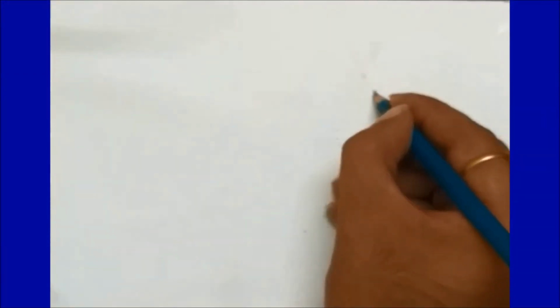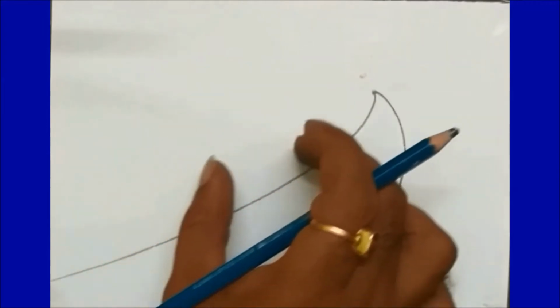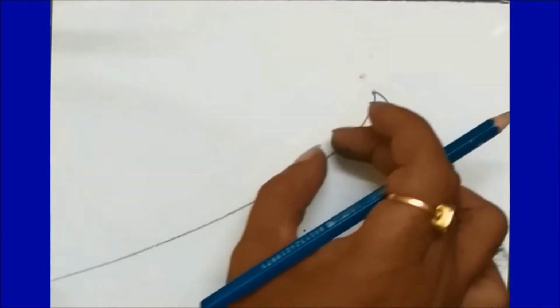One dot and one curve line going towards the downside, one more curve line going towards the downside. This is my walking street. Now here I am going to make a few houses which are going far away, and their width is going to decrease. How it decreases, I am going to show it.